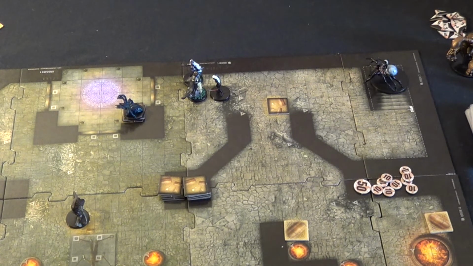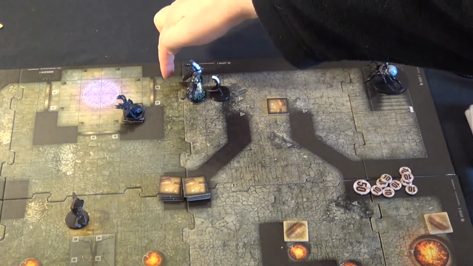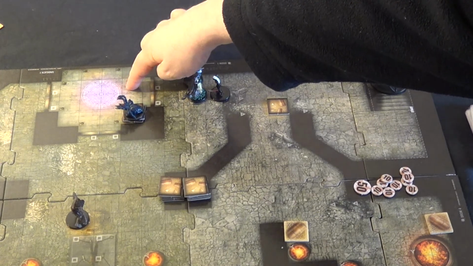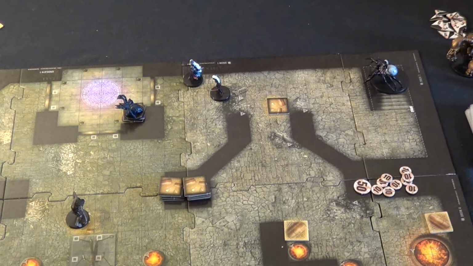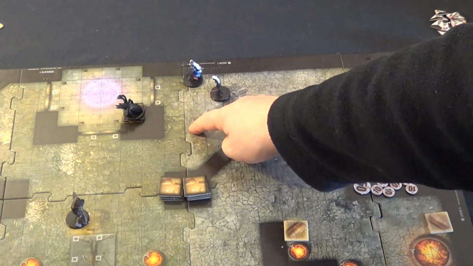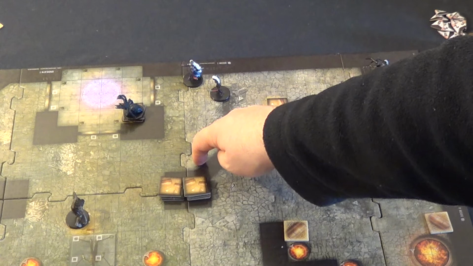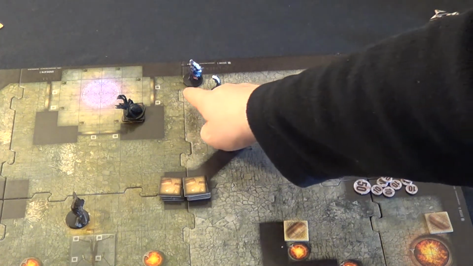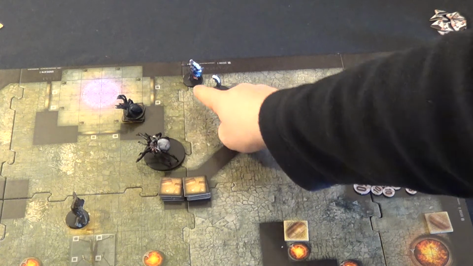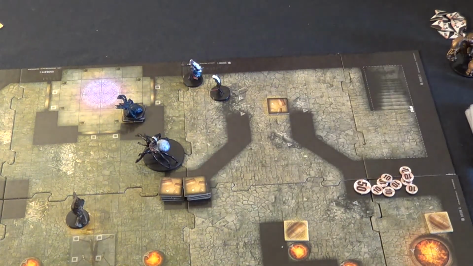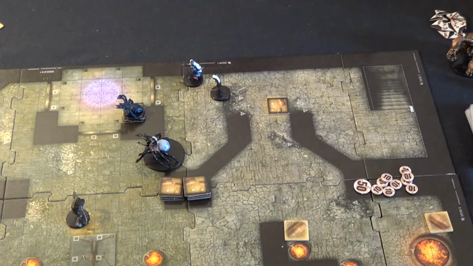So, where shall we place it? One, 2, 3, 4, 5. He's dead. I forgot to take him off. 1, 2, 3, 4, 5. 1, 2, 3, 4, 5. Yeah. There we go. That's where I'm going to place the Drider. Within 5 squares.